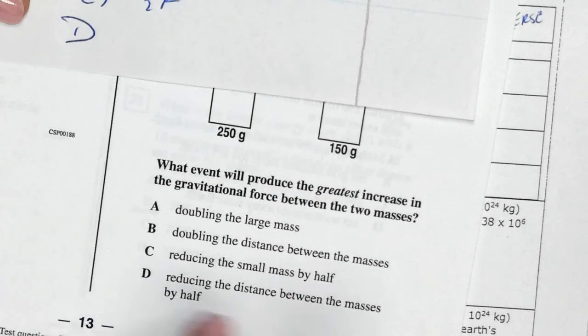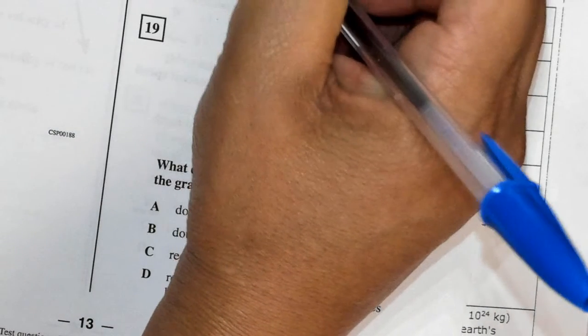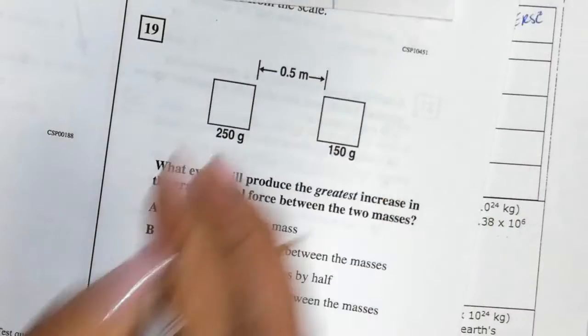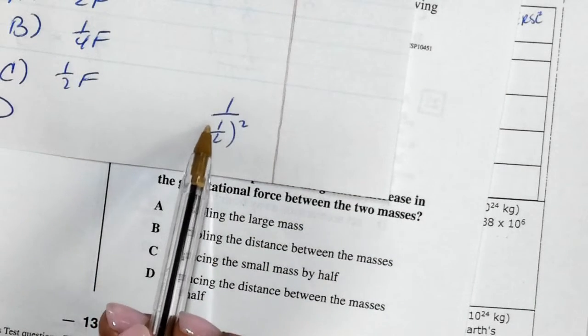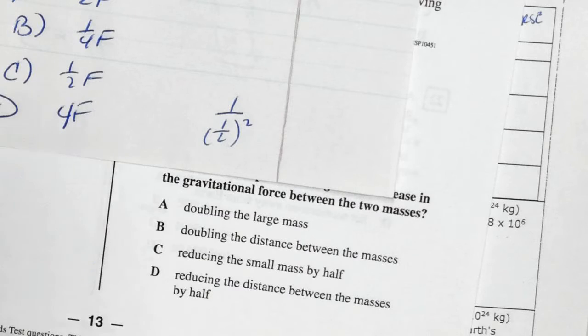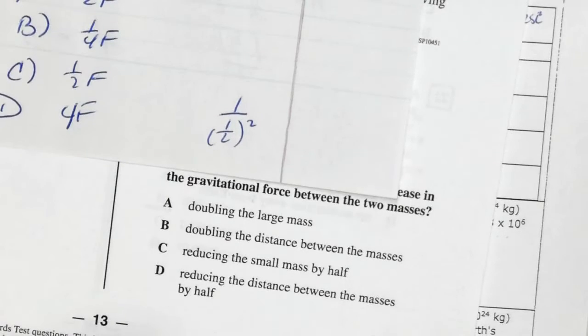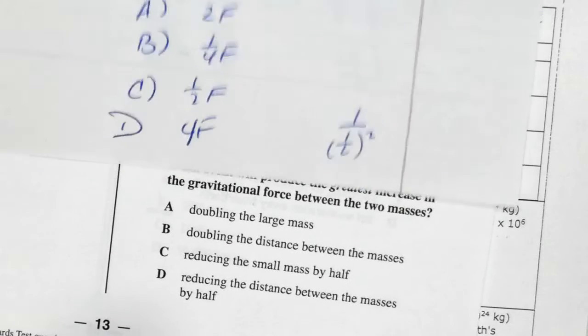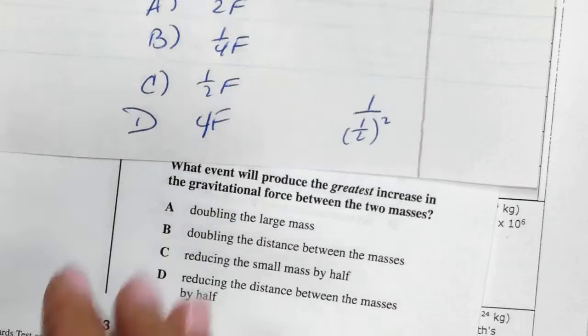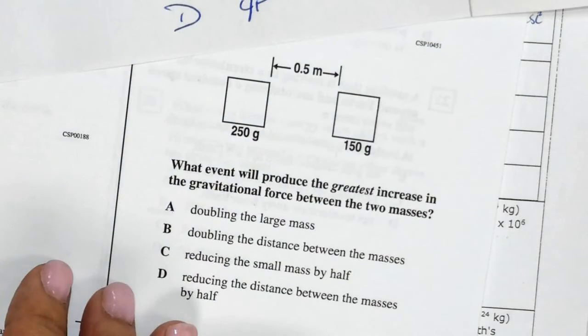D, reduce the distance between the masses by half. So we have that, right? Yep, might be 4 times. And it's going to be 4 times. So which one, the question was, which one's going to create the greater force? D. Okay? So cool. It's a lot faster than plugging in all the numbers. Okay, so it's up to you. If you have trouble with this, I can sit there and plug in all the numbers. I've done that before. But this is a lot faster if you're looking at the proportion.